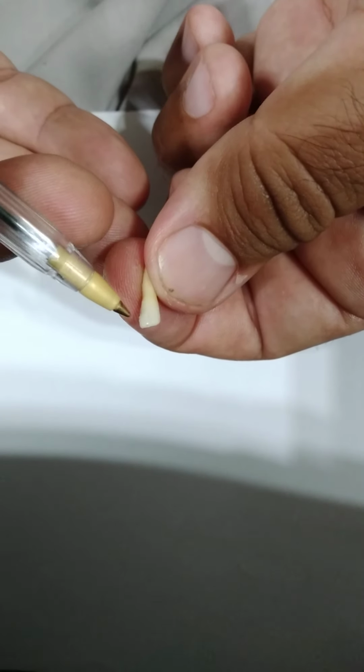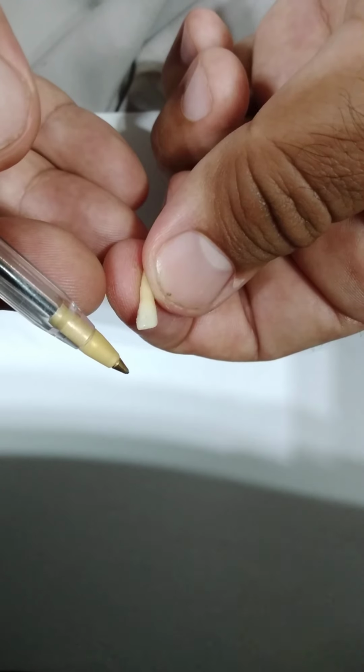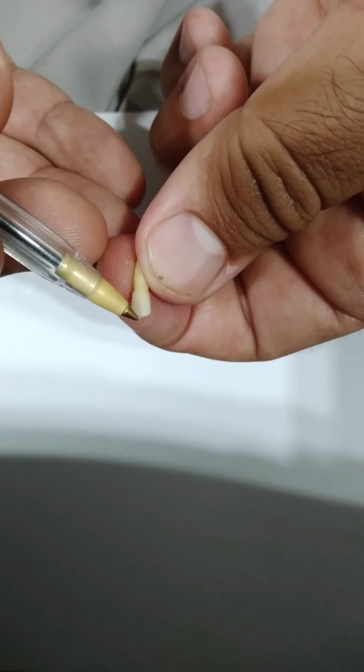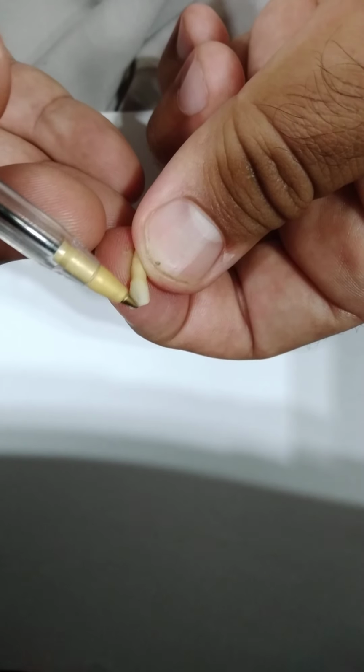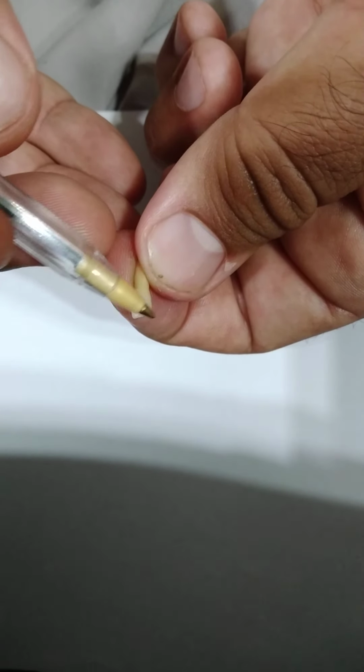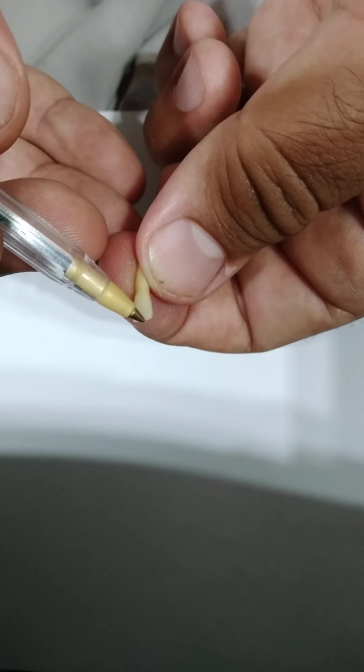The incisal outline slopes slightly towards the distal. There is less sloping towards the distal, whereas in permanent lateral incisor there is more sloping.